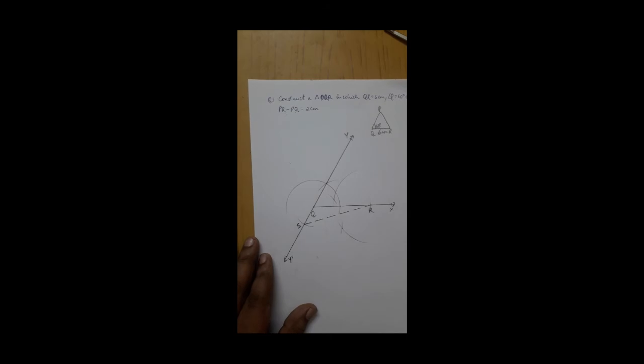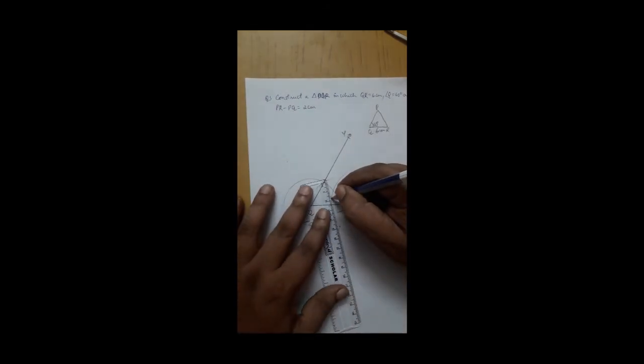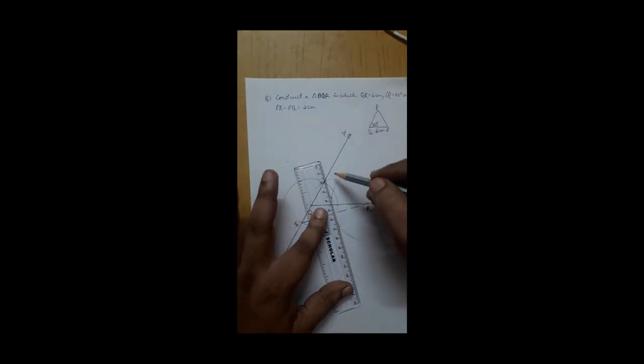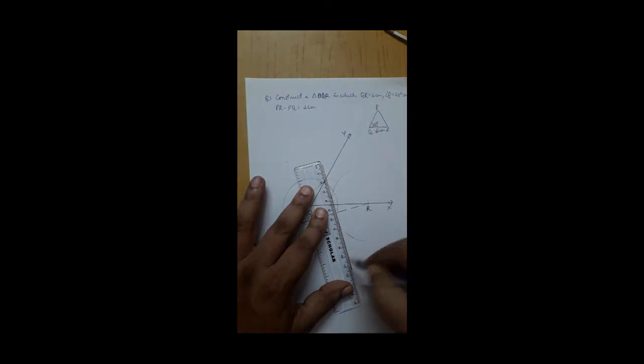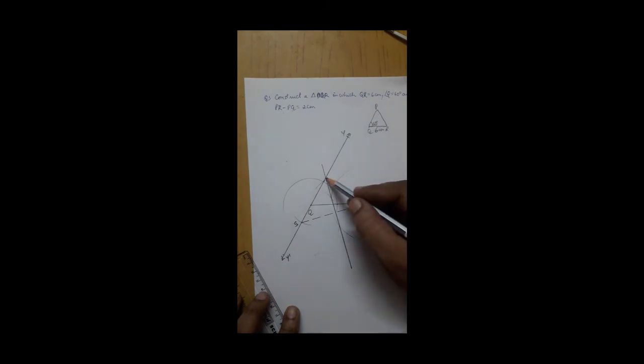Now we will draw the perpendicular bisector passing through these two points in such a way that it passes through this line as well. It crosses this line over here.